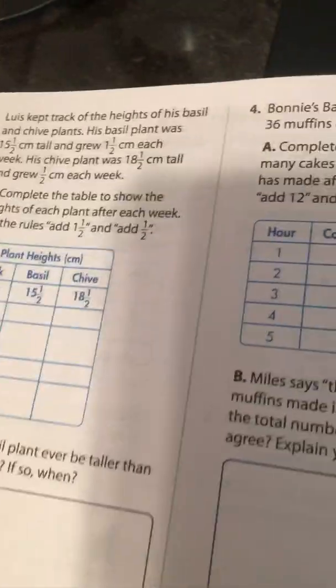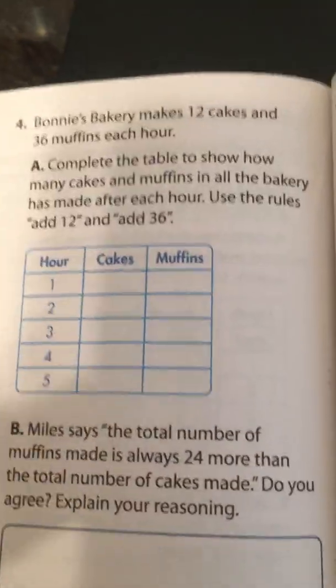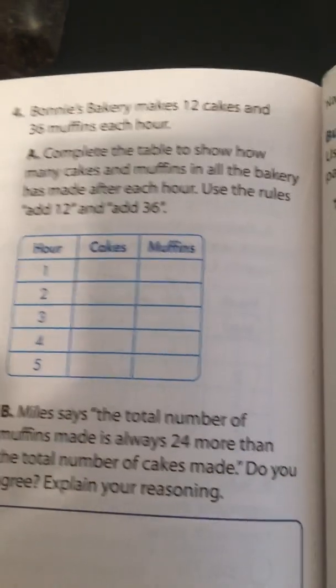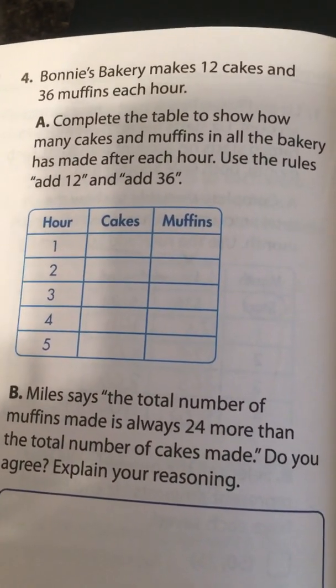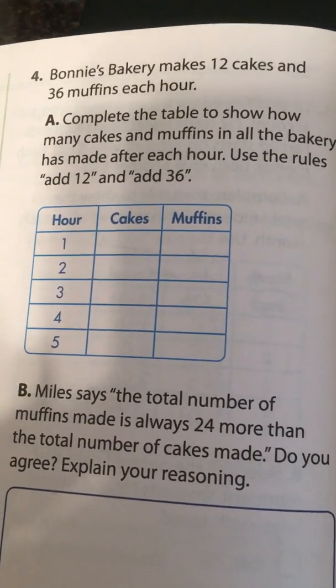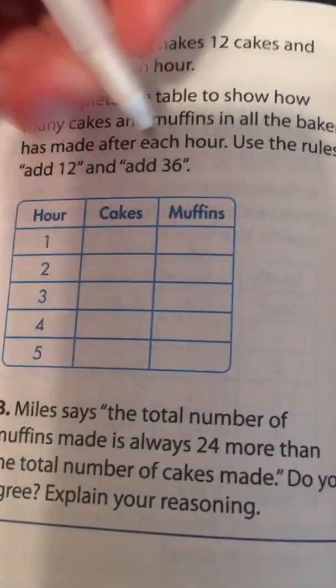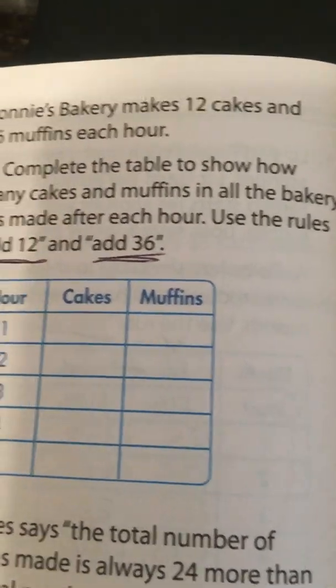All right, next on the test, we're skipping number 3, so straight to number 4. All right, Bonnie's Bakery makes 12 cakes and 36 muffins each hour. Complete the table to show how many cakes and muffins in all the bakery has made after each hour. Use the rules add 12 and add 36. Add 12, add 36. Okay, so the 12 goes with the cakes.